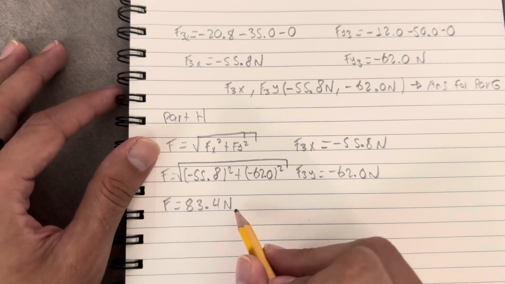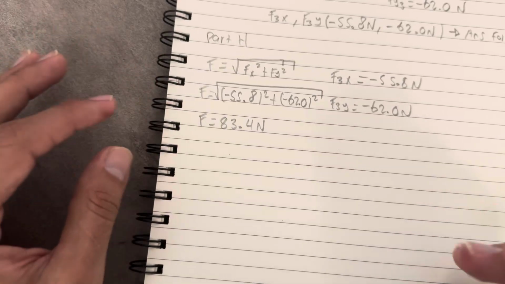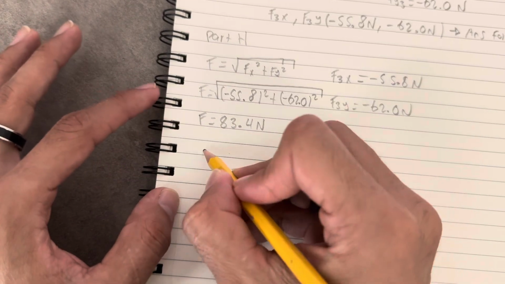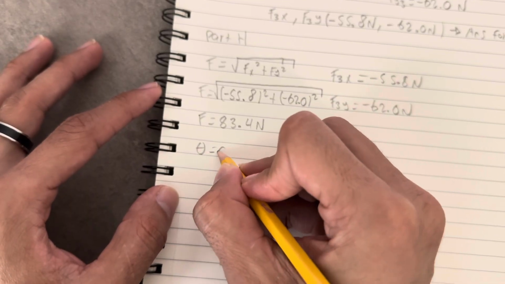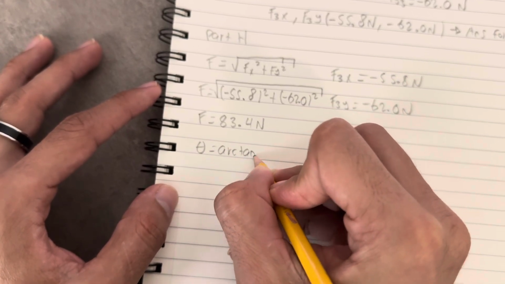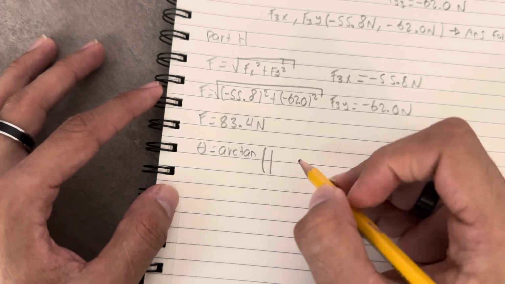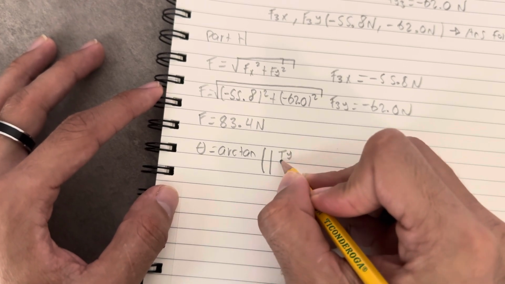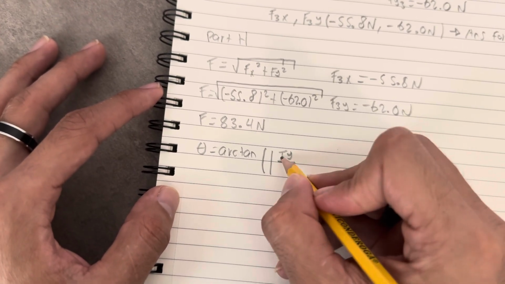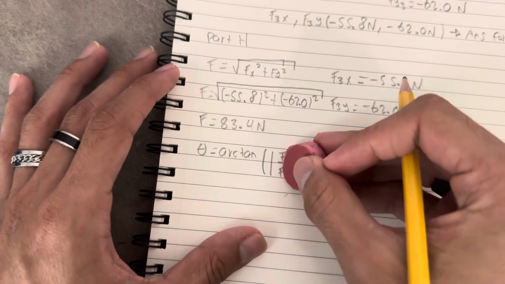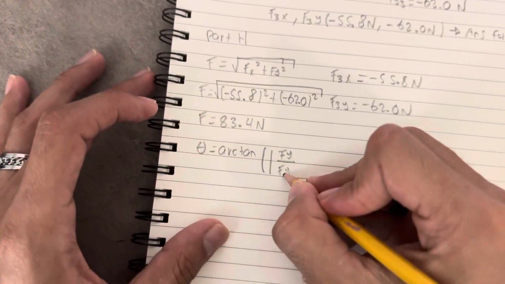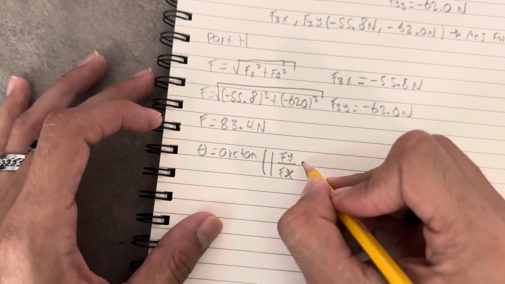So that's the first answer. Now we just need to find the angle. We already know that to find the angle or the direction, the angle is equal to the arctangent of the absolute value of Fy over Fx.